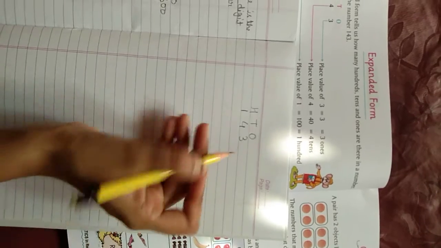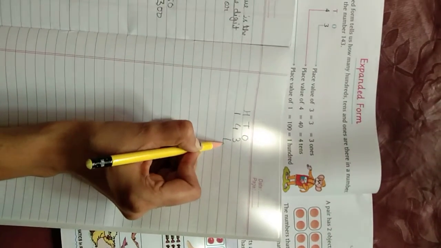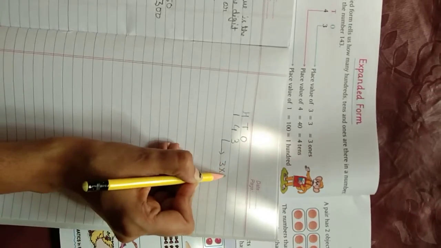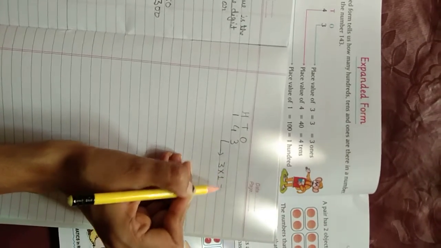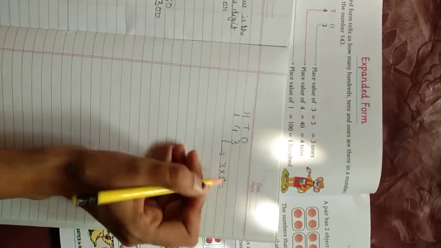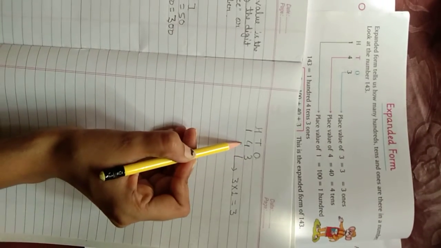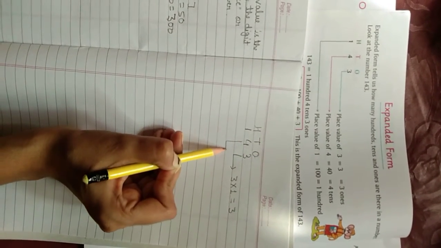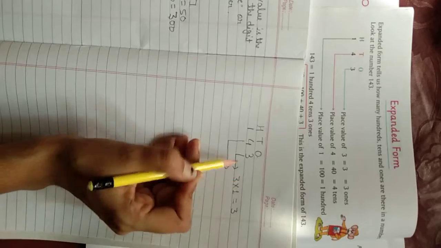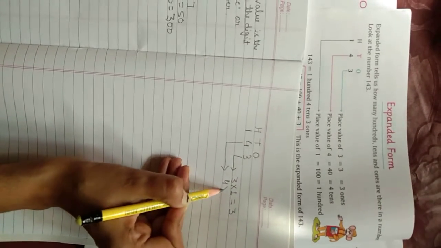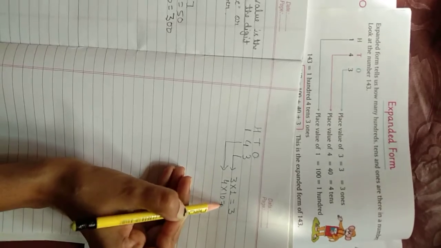So the place value of digit 3 will be 3 because it will multiply with 1, as it is placed at ones. Now the place value of digit 4 will be 40 because it is placed at tens, so it will multiply with 10 and its place value will be 40.